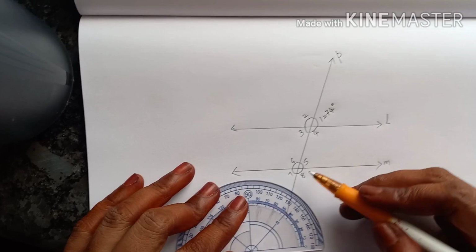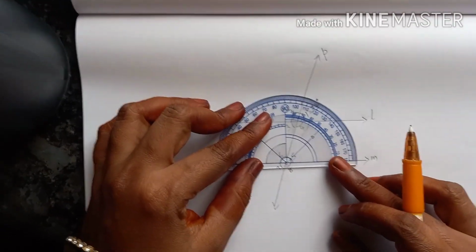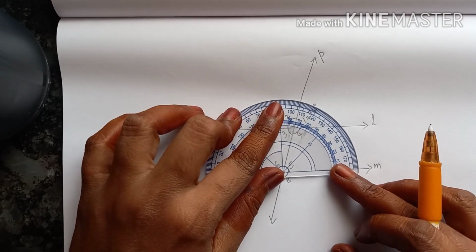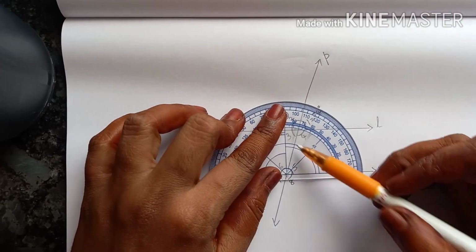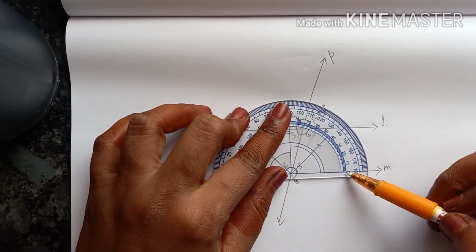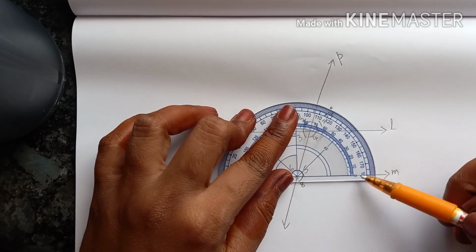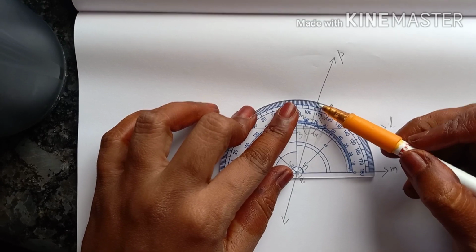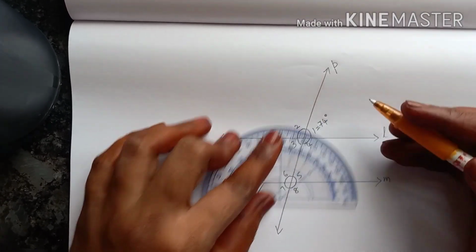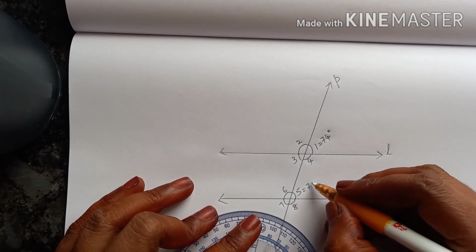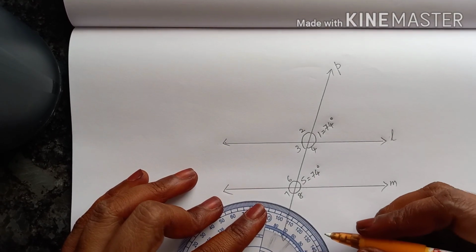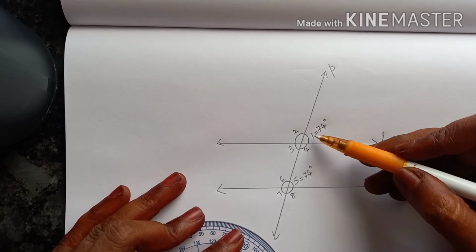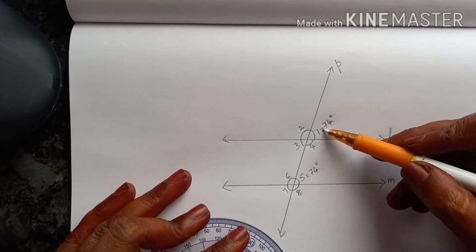Again we will measure angle 5. See here children, angle 5 is there. Starting here 0, 10, 20, 30, 40, 50, 60, 70. This is also clearly 74. Angle 5 is also 74 degrees. So angle 1 and angle 5 are corresponding angles.